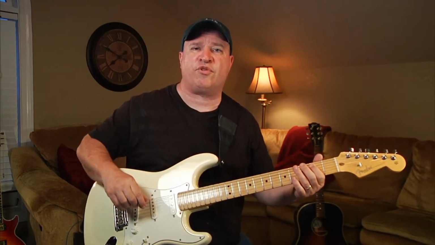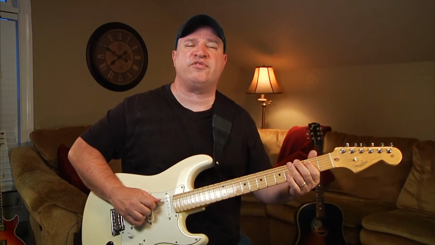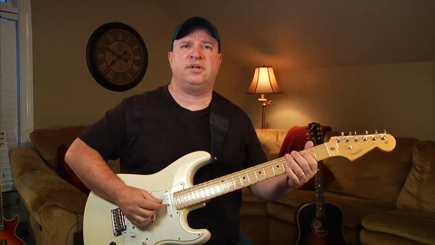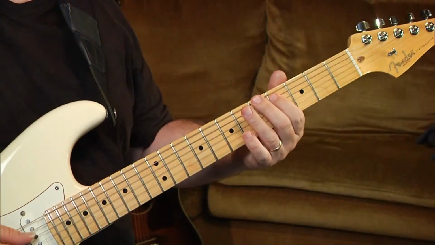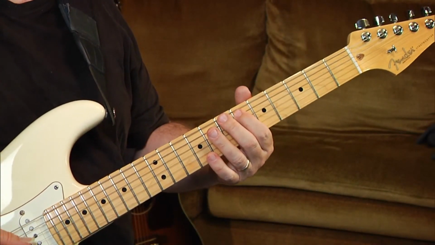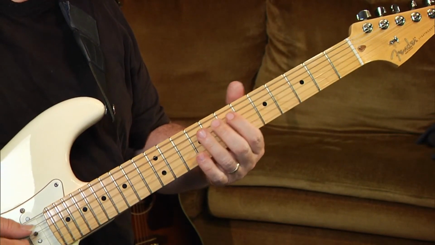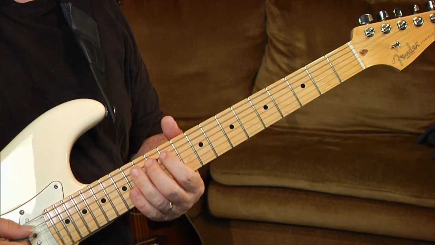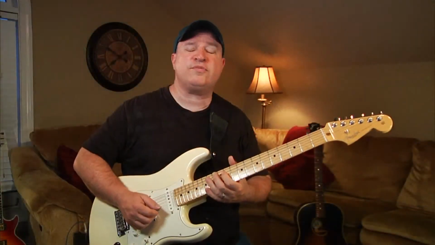Put your finger on the 2nd fret on the 5th string. 2nd fret of the 5th string. Don't worry about the notes, just play the scale. Whole step, whole step, whole step, half step. Okay, now you just played a B scale.